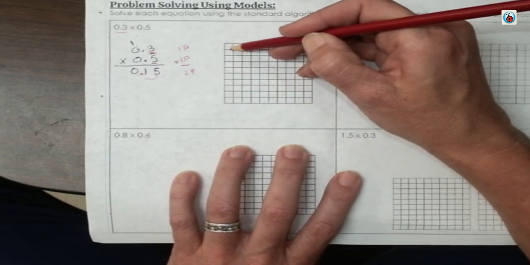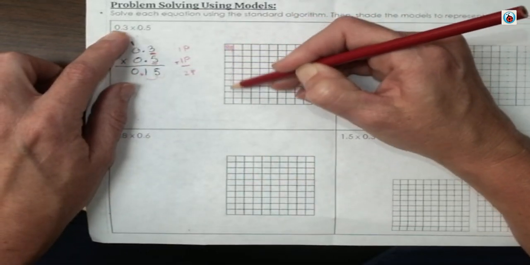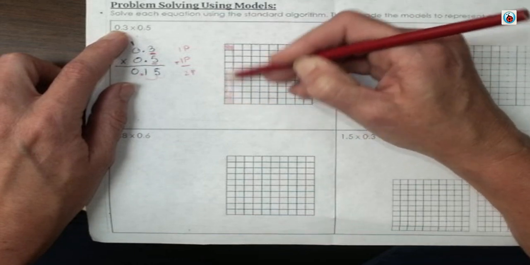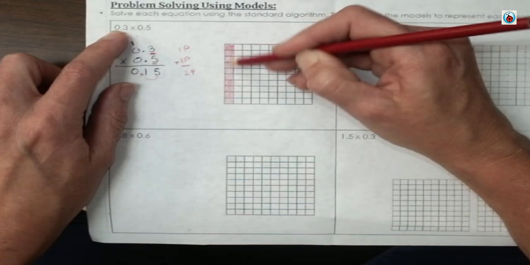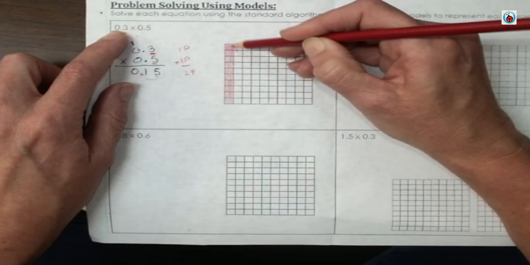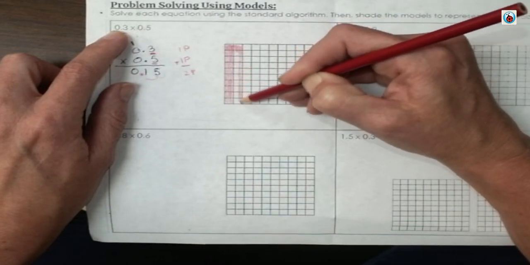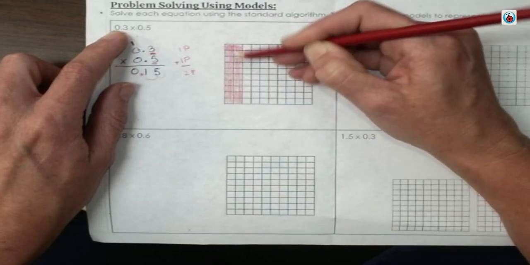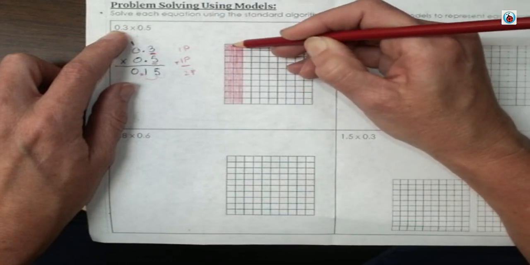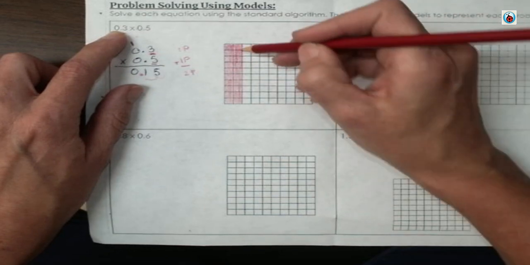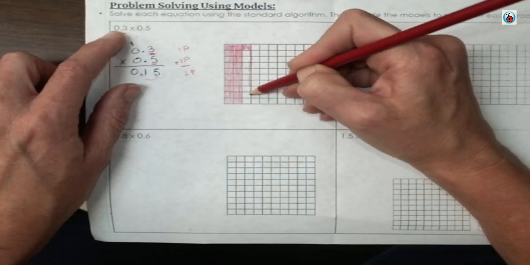So we're going to shade, and I'm going to count to myself. The first number is 3/10, and I know 10 of these squares is equal to 1/10. So here's 1/10, and I'm going to shade another one, which is 2/10. And I have to keep going until I've represented the first number in my problem. And the first number in my problem is 3/10. So right now I only have 2/10, which means I need to shade one more to get 3/10.